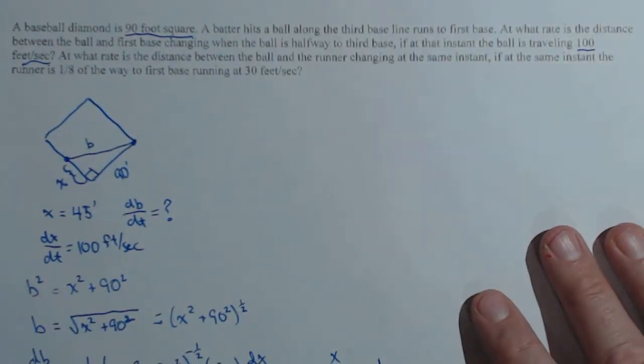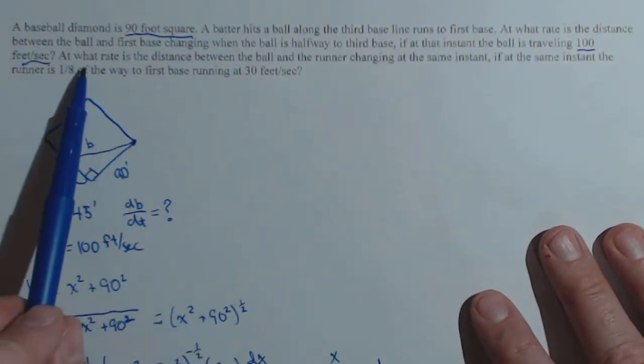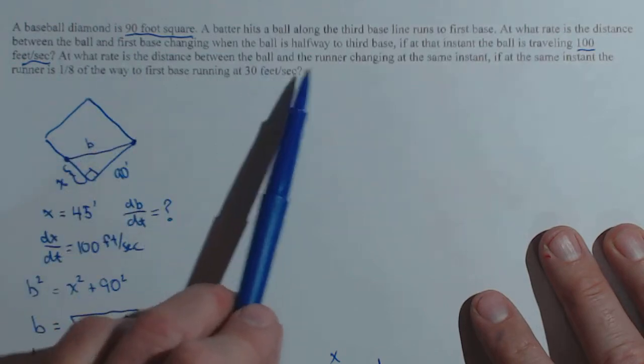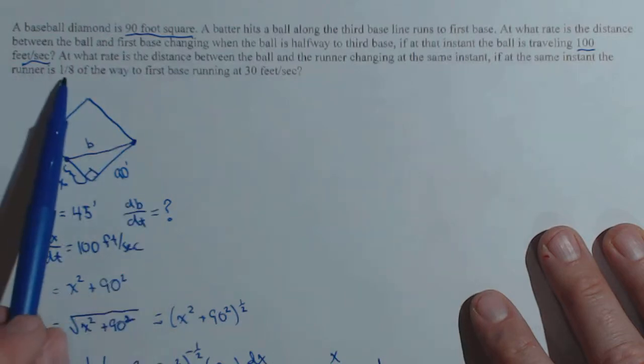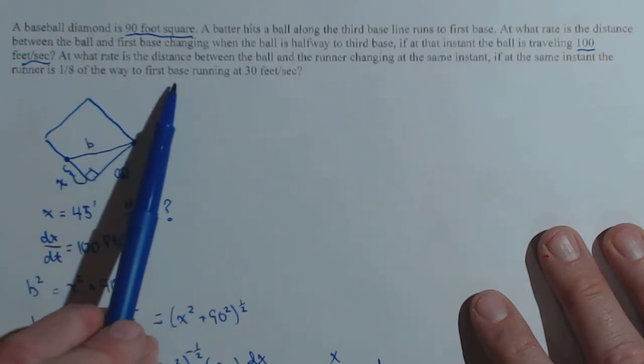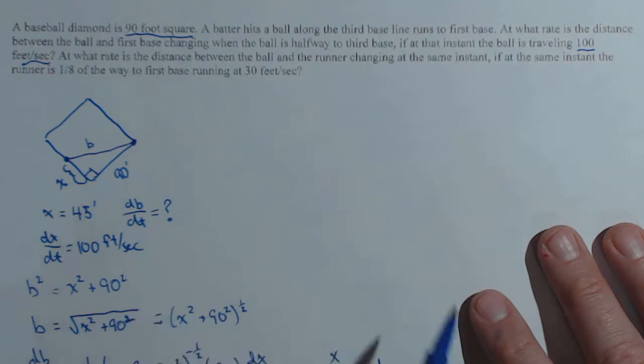Okay, let's come back to our problem. They ask a second question. At what rate is the distance between the ball and the runner changing at the same instant, if at the same instant the runner is 1/8 of the way to first base running at 30 feet per second?